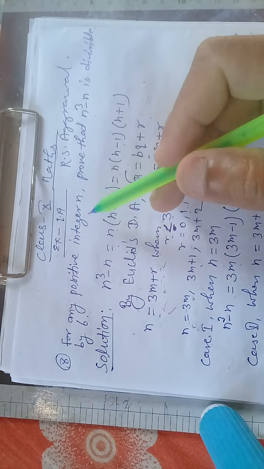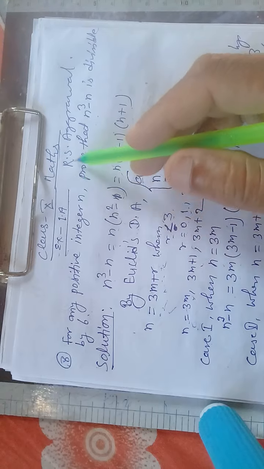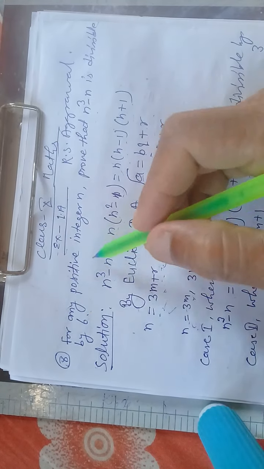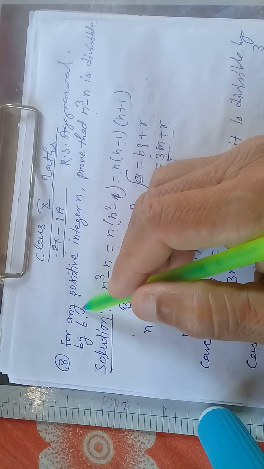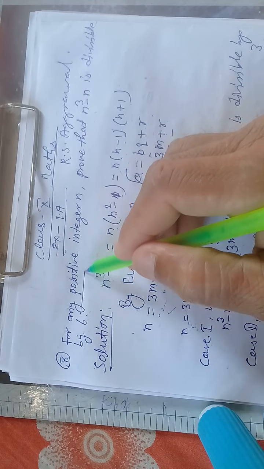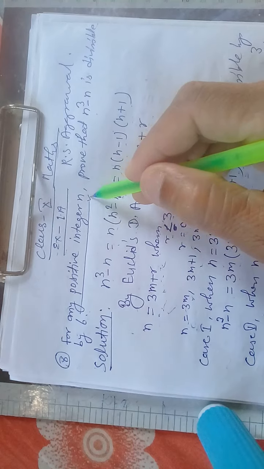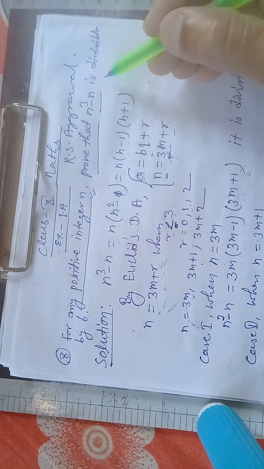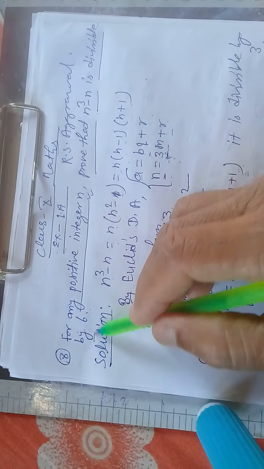Class 10th Math, Exercise 1A of R.S. Aggarwal book. Question number 8. For any positive integer n, prove that n cubed minus n is divisible by 6.